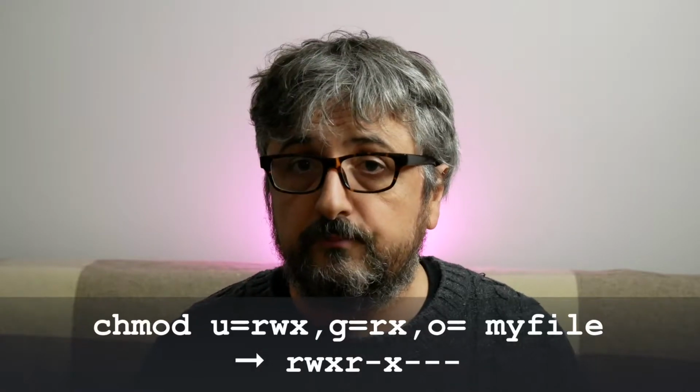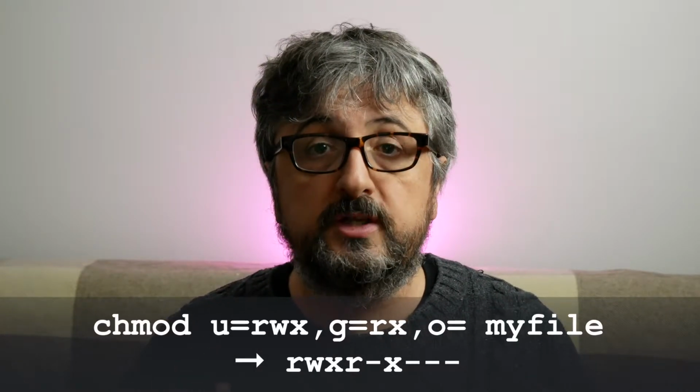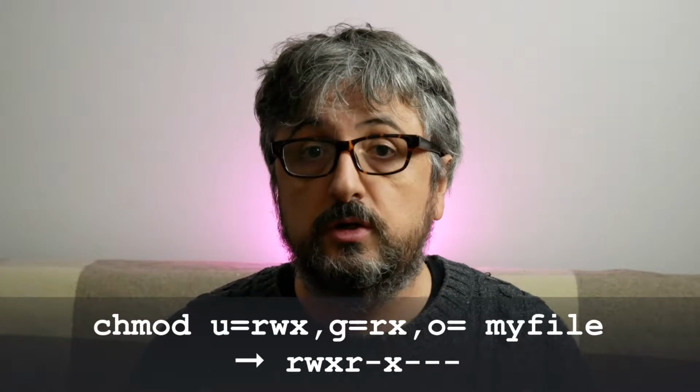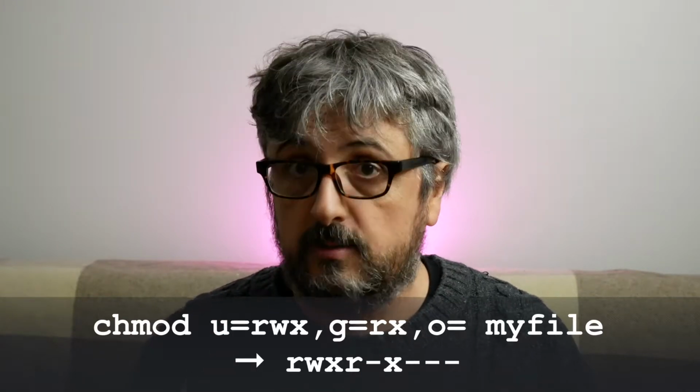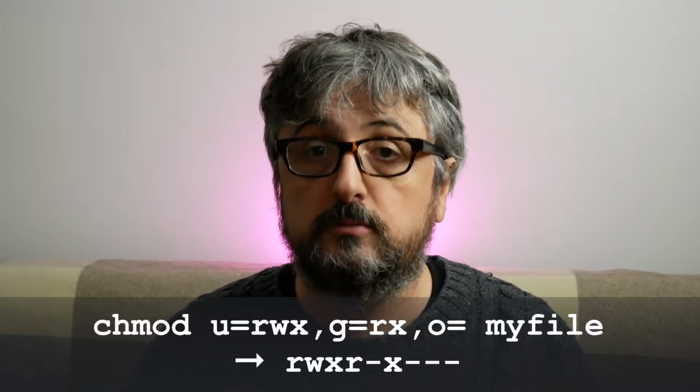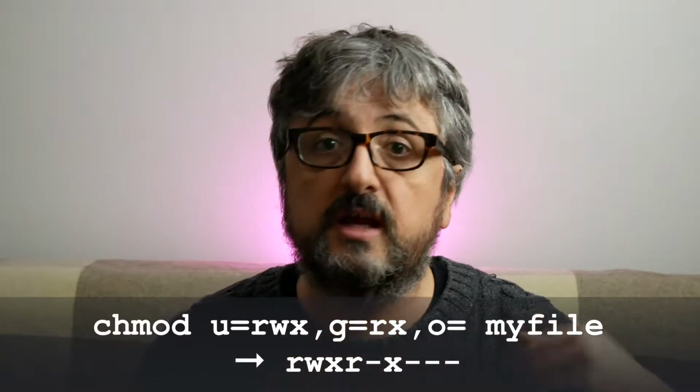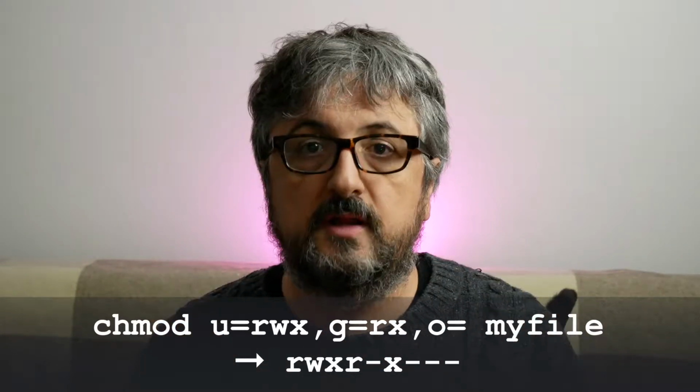For the equal, when I set the permission, it's a bit different because I know exactly what I will end up with. I want, for example, to have RWX, R-X, and nothing for the others. I can write chmod U equal RWX, comma, G equal RX, comma, O equal blank, my file. Nothing after the equal in the permission part. That means others won't have any permissions.